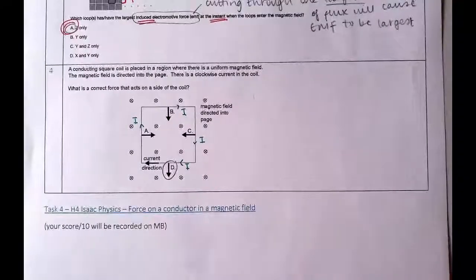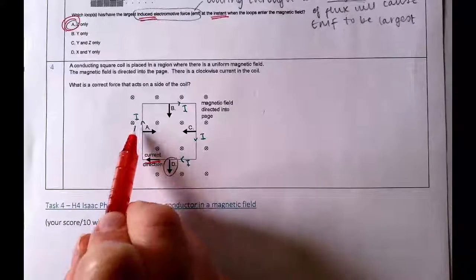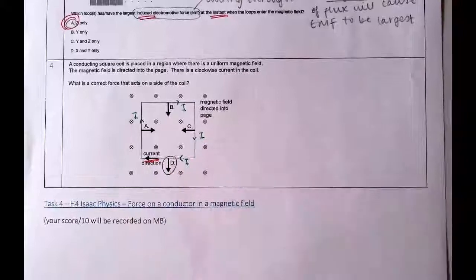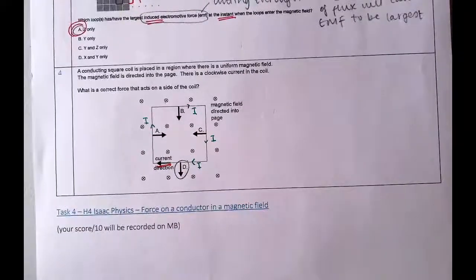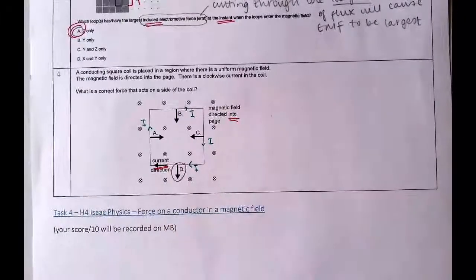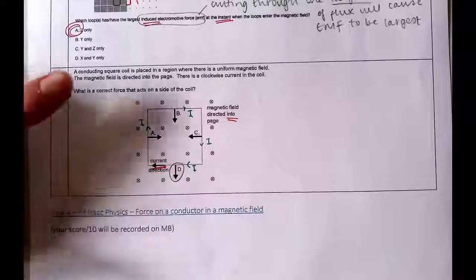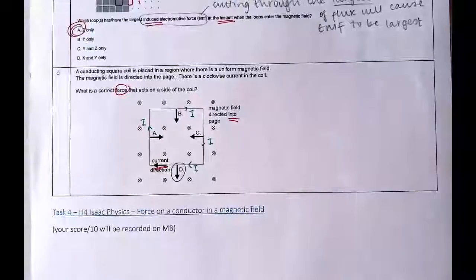Last but not least, number 4, you are given a coil, you're told the current direction in one side of the coil, so I've then just followed that round and shown you the direction of the current on each side of the coil. We can see that the magnetic field is into the page. They're kind enough to even say that to you, but you should recognise that from the crosses. So what we need to do is look at the force that is set up because we've got a current inside of a magnetic field. So we're going to use our left hand rule again, and we're basically just going to check which one works.